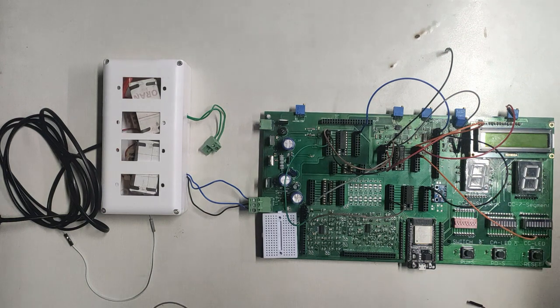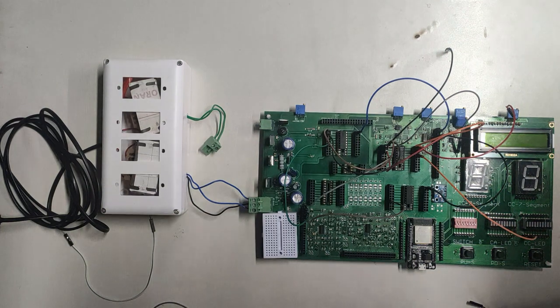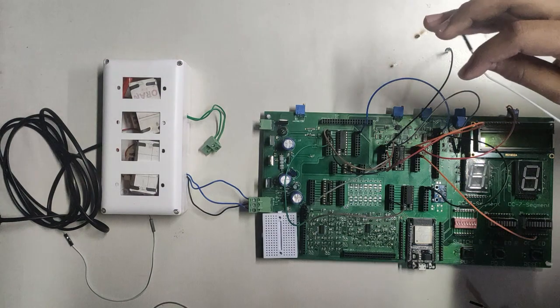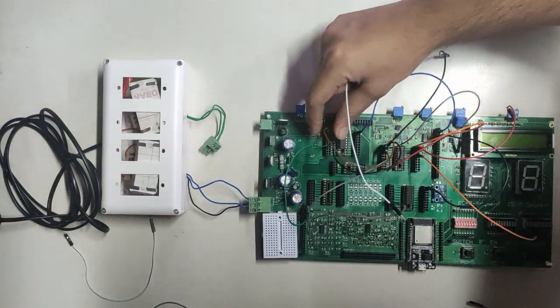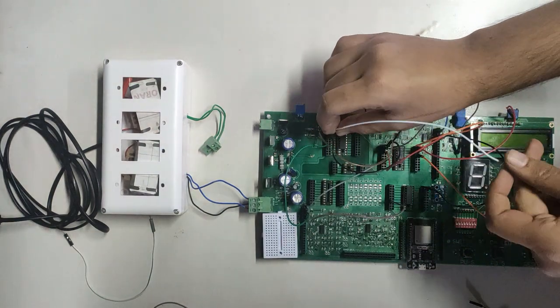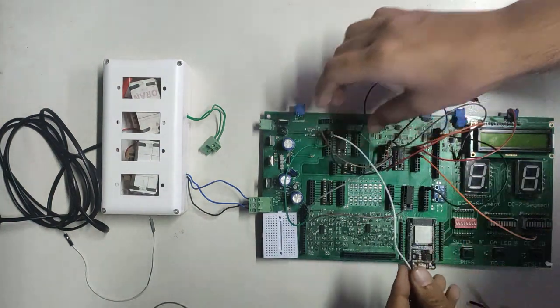Now for implementing the carry part, both the inputs are given to the NAND gate, and the output of the NAND gate is given to the OR gate.